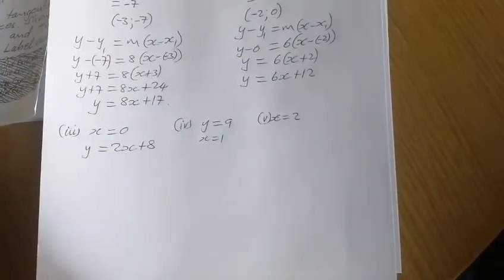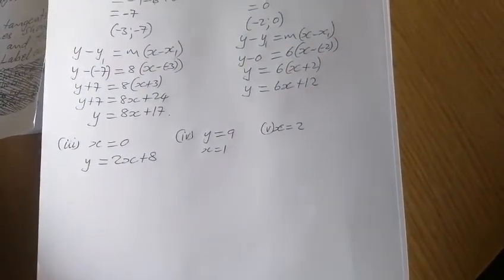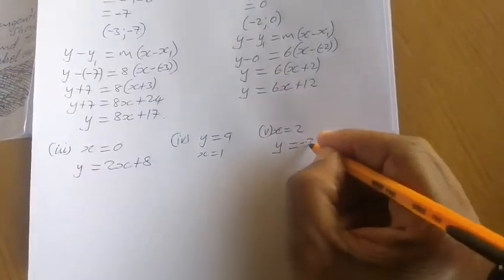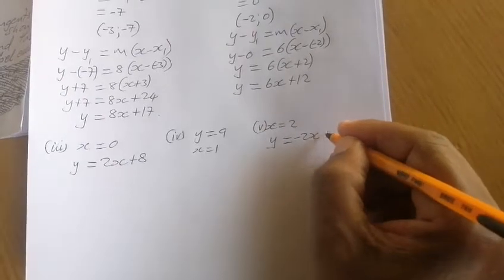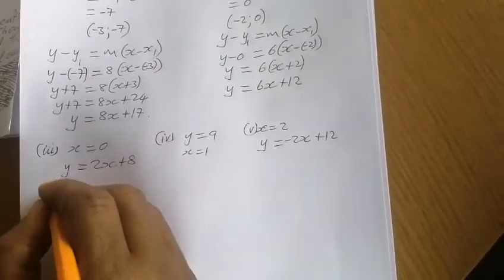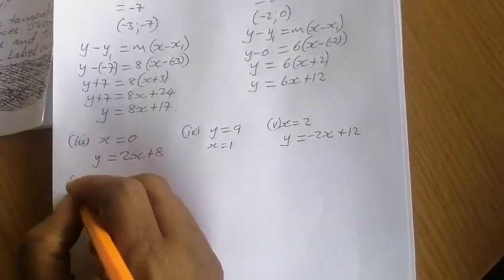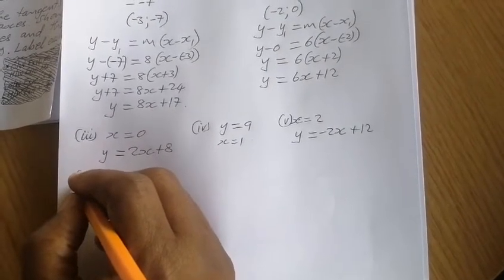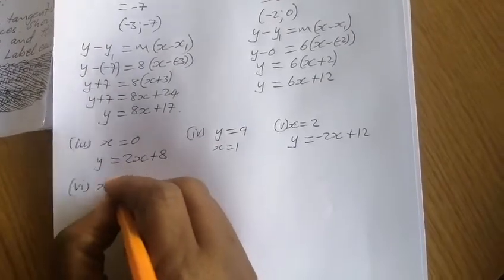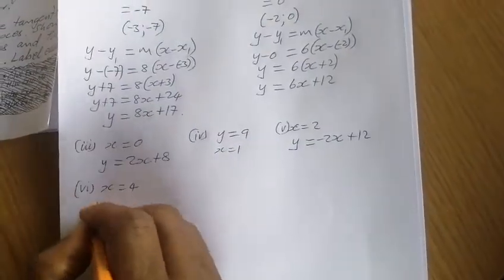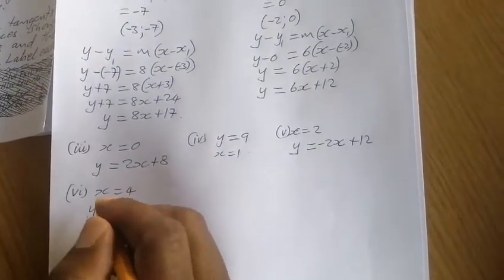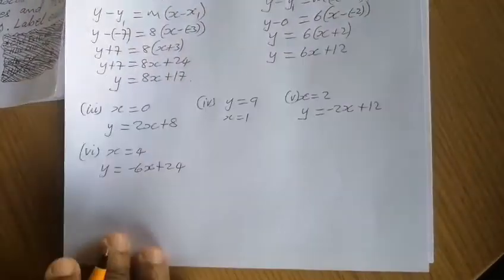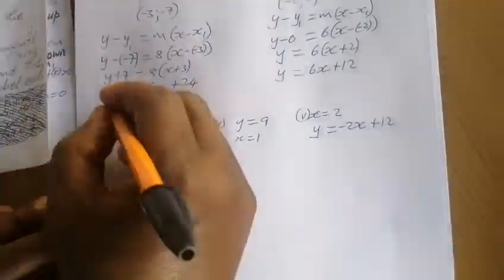When x is 2, our equation is y is equal to minus 2x plus 12. And finally, part 6, we have x equal to 4. So the tangent will be y is equal to minus 6x plus 24. So all these are the equations that we need to know.